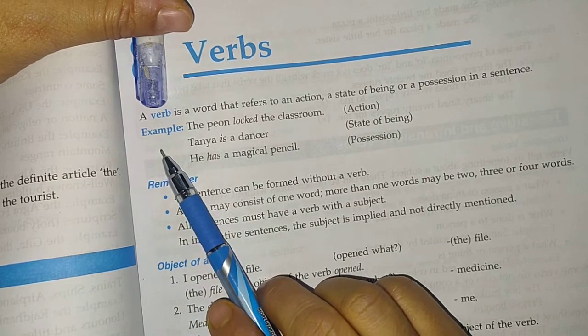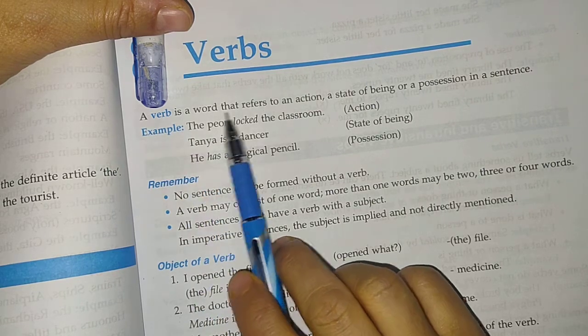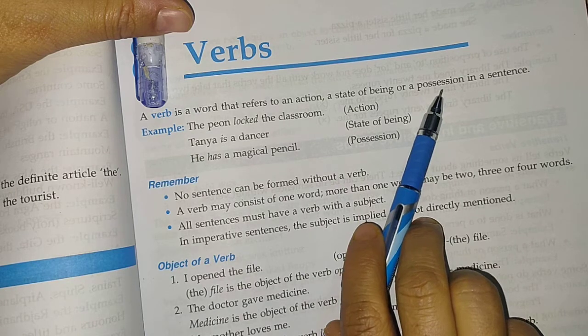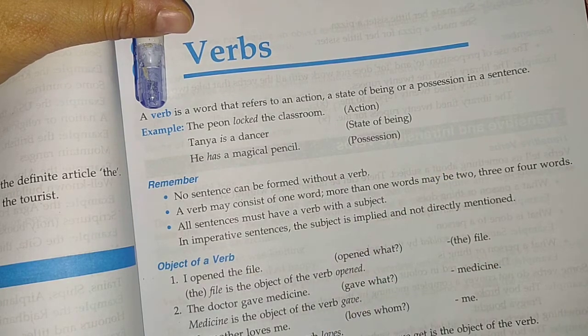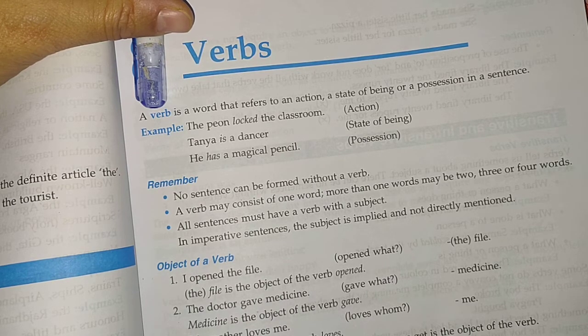First of all, let us revise what a verb is. A verb is a word that refers to an action, a state of being, or a position in a sentence. Now, in your previous classes, or you can say in smaller classes, you have read the definition of a verb that says that a verb is an action word or doing word.